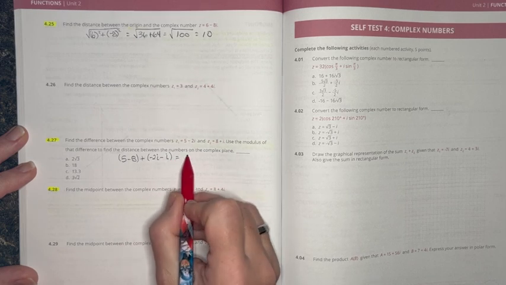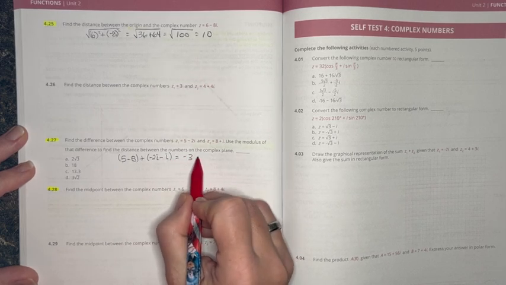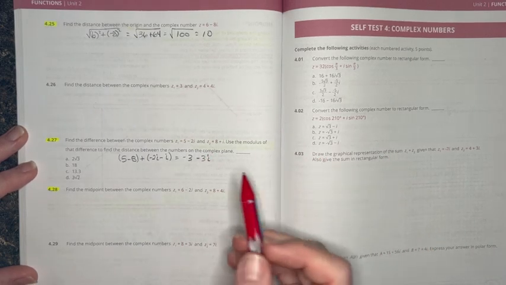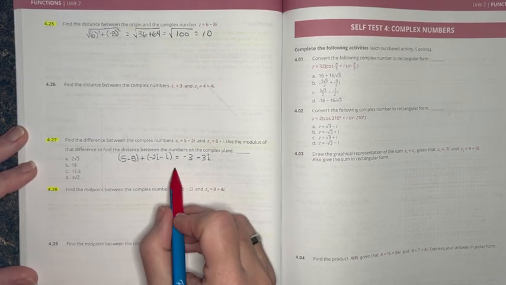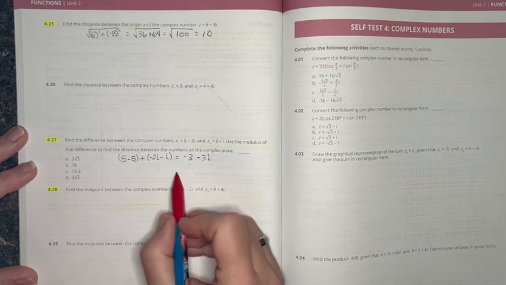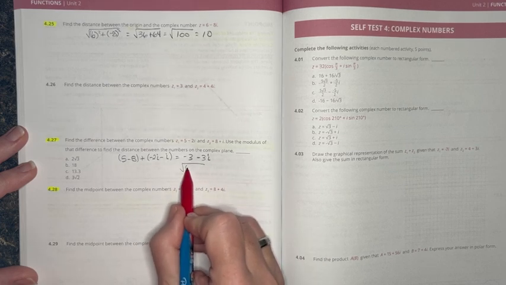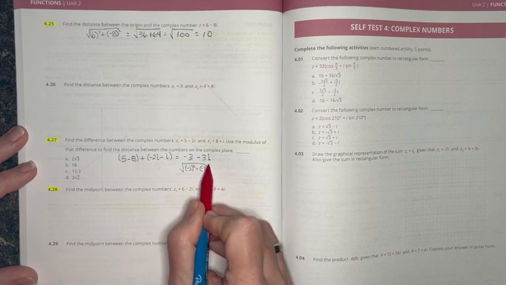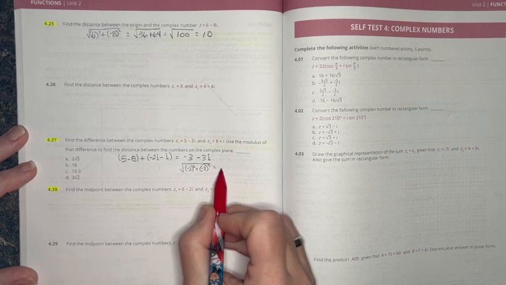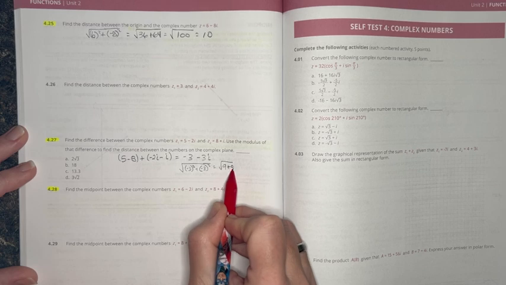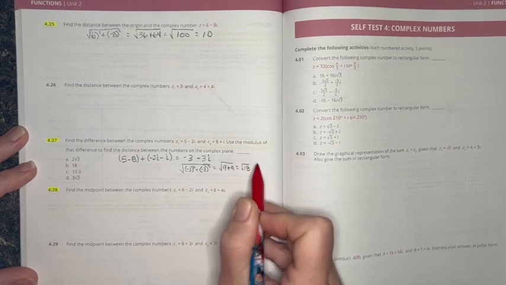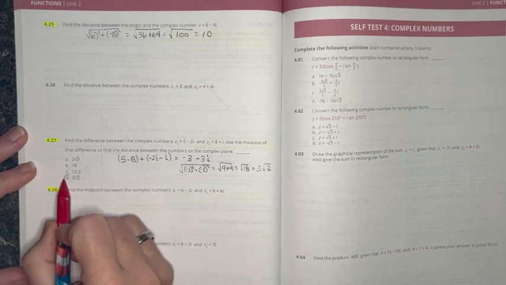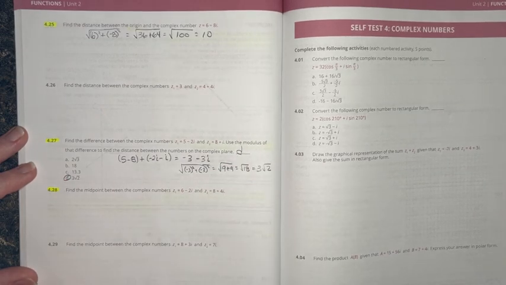So that gives me -3 minus 3i. That's the difference. So now they want us to use the modulus to find the distance between the numbers. So that's the square root of -3 squared plus -3 squared. So the square root of 9 plus 9 equals the square root of 18, which is equal to 3 times the square root of 2. So letter D. All right.